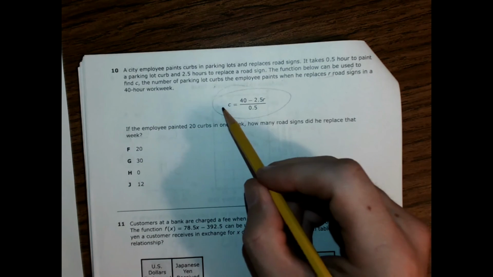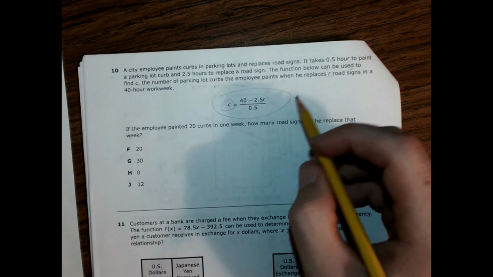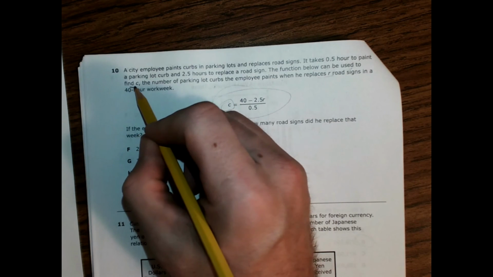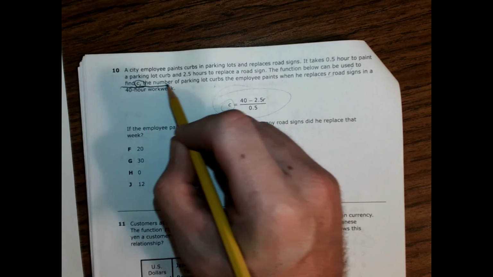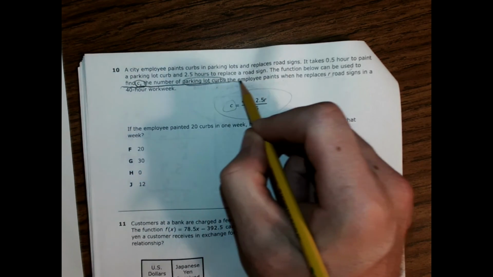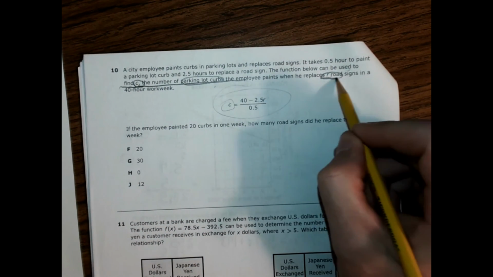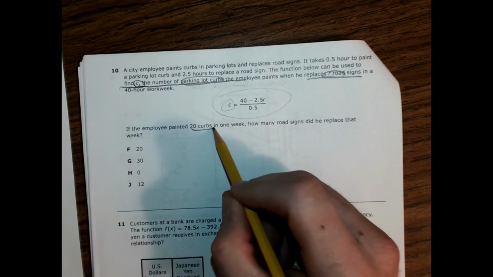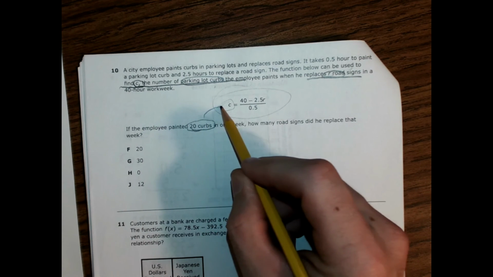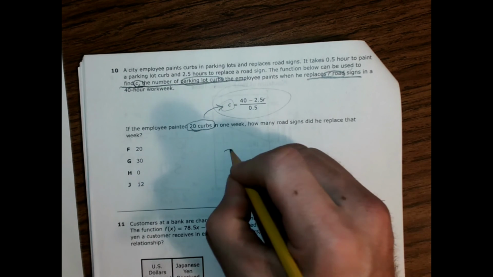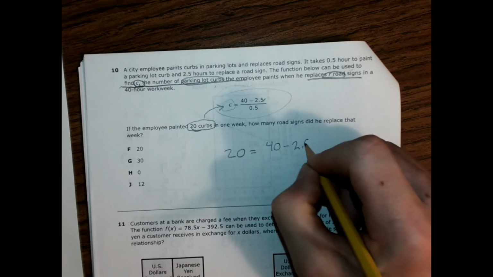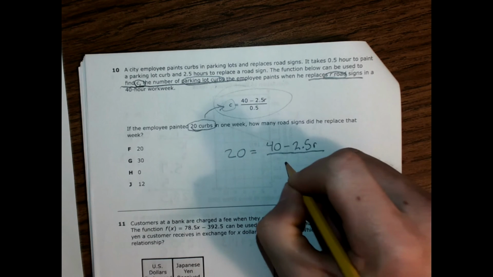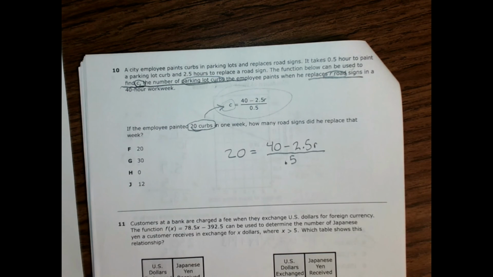Well, in this equation, C represents the number of curbs, and R represents the number of road signs. So I can take my 20 curbs and plug it in for C. 20 equals 40 minus 2.5R divided by 0.5, and solve the equation.